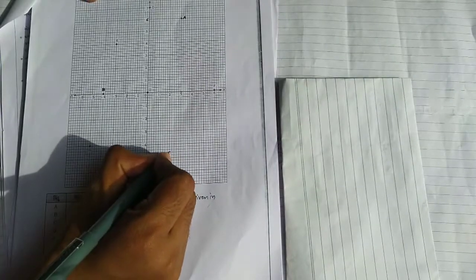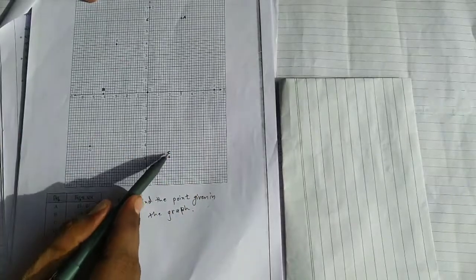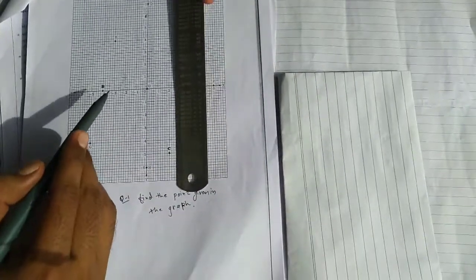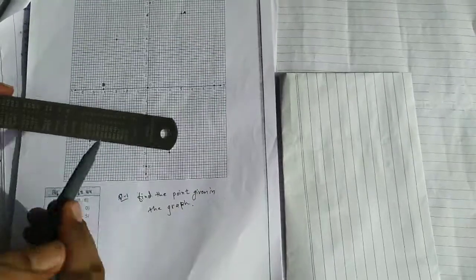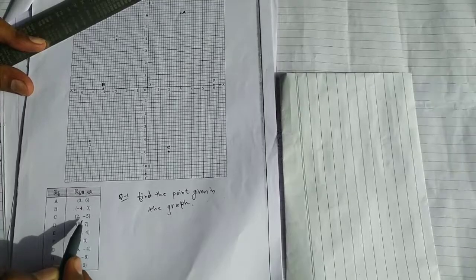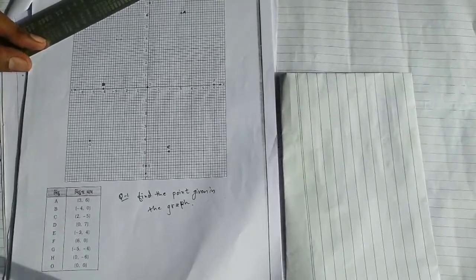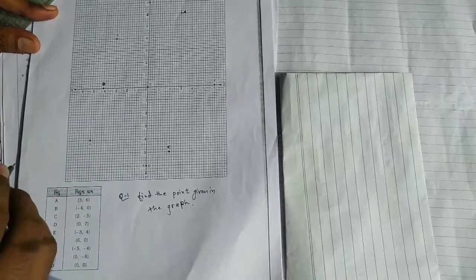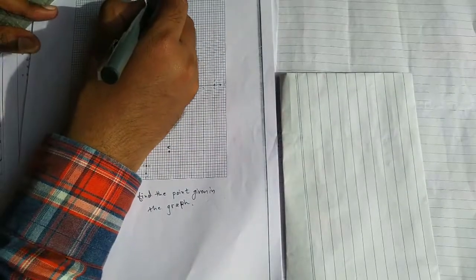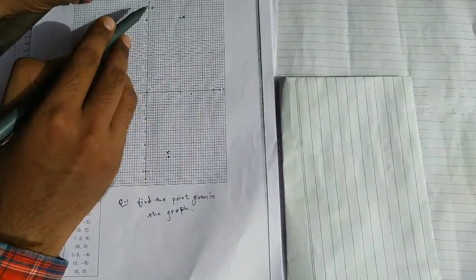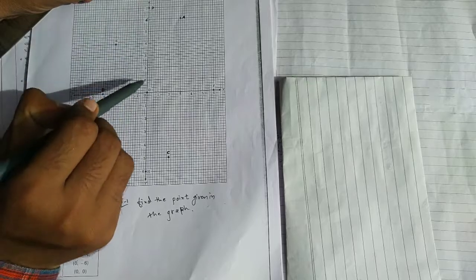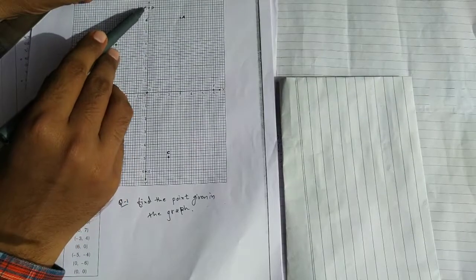Point C. Where is C? C is here. The x coordinate of C is positive 2 and the y coordinate is -5. So C is 2, -5. Ready? Now D. Where is D? D is here. The x coordinate is 0 and the y coordinate is 7. So D is 0, 7.